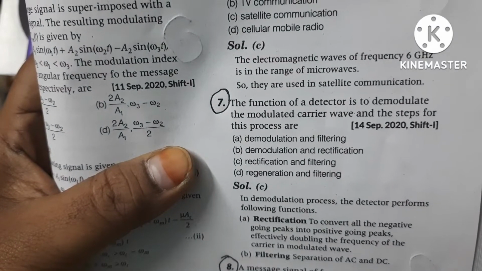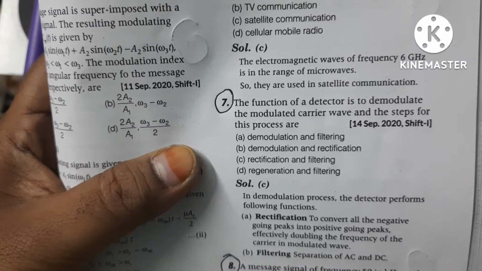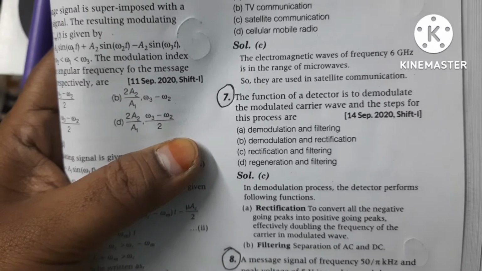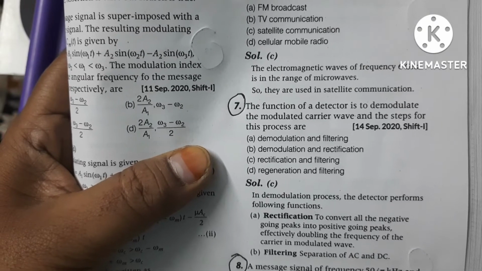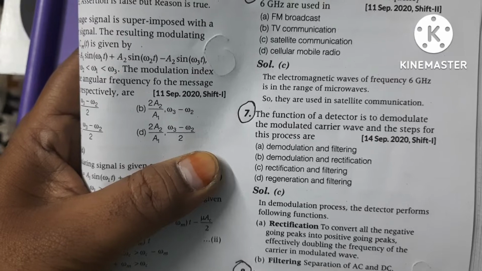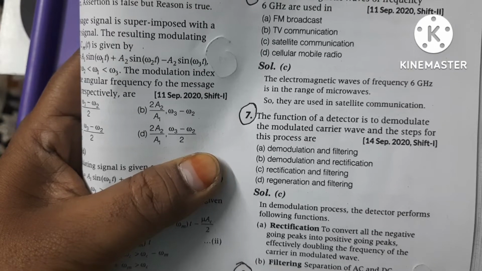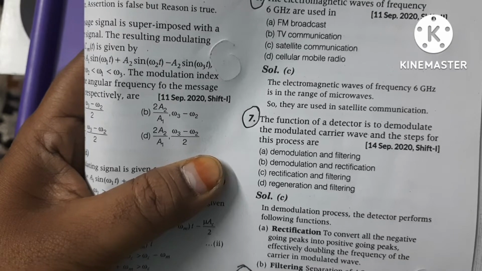The function of a detector is to demodulate the modulated carrier wave, and the steps for this process are, look here. In modulation, we have to strengthen the signal. The carrier signal combines with it, and a weak signal becomes strong. But while receiving, we once again have to do the demodulation.